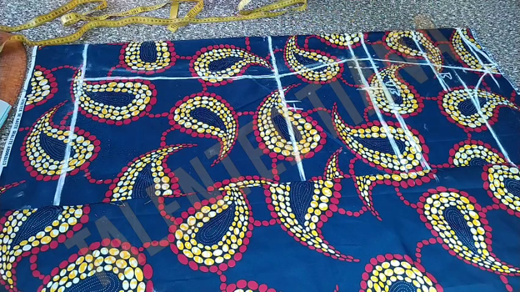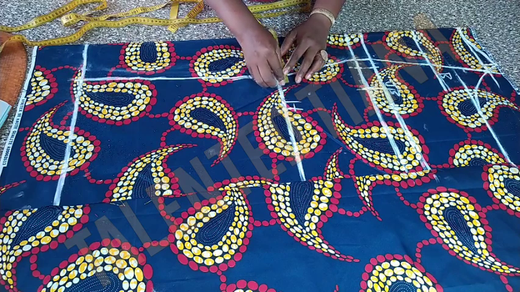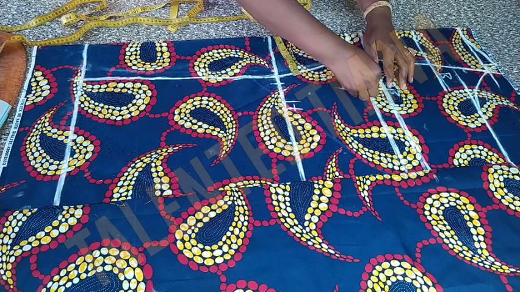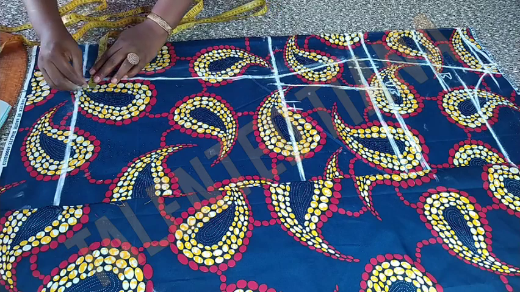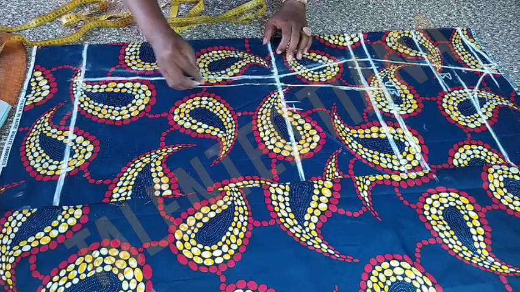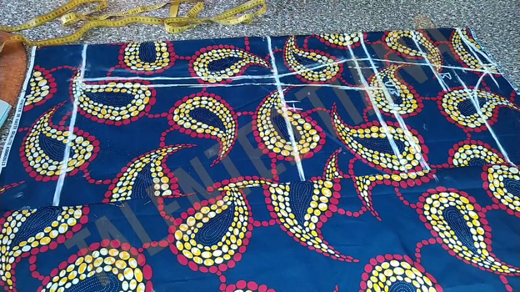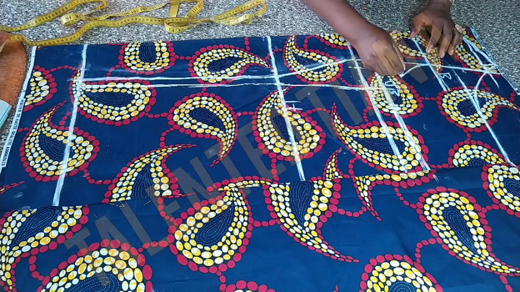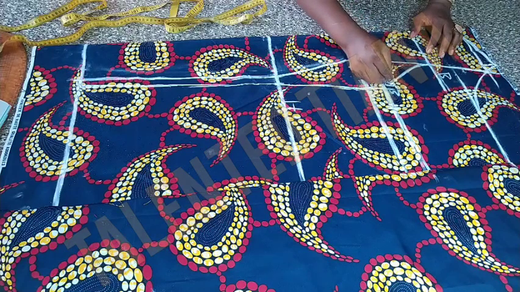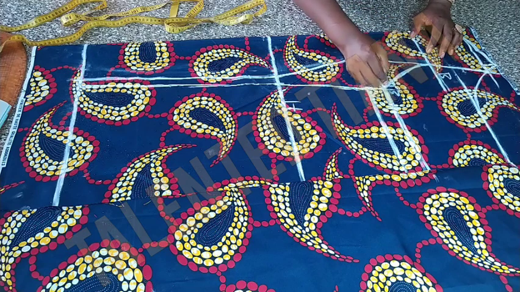From here, because of the size of my client, I have to give 1 inch, and from here join it, and from here give 1 inch also and join, so that these 2 lines will have the same shape. Then from here I'll give it a nice curve. If you can curve with your free hand, get a curve and do it.